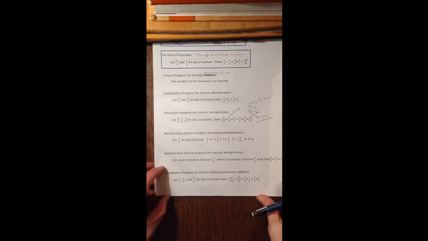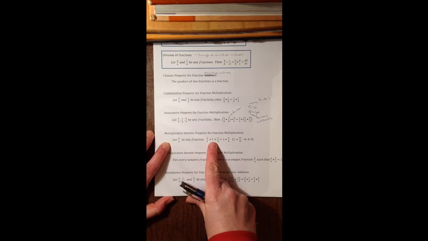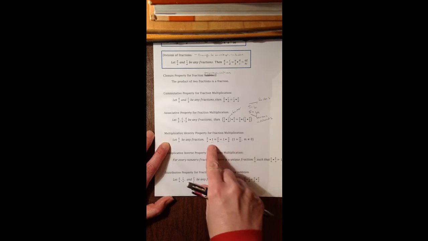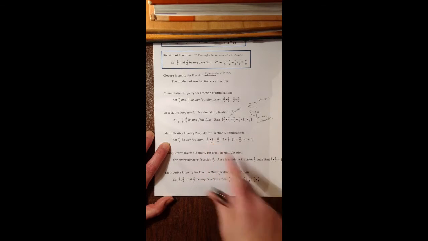We had an identity in addition. Now we have an identity for multiplication. It is the number 1. So if you take a fraction and you multiply it by 1, you don't change the fraction. And sometimes 1 can look like 7 over 7 or 10 over 10. So, I'm sorry, this one. 7 over 7 or 10 over 10, that 1 doesn't always have to be in its final form of 1.